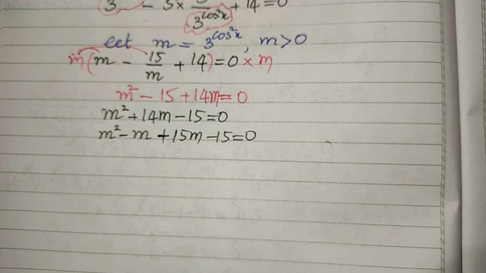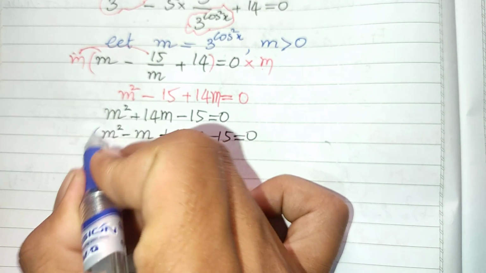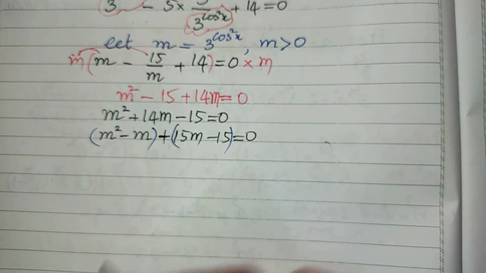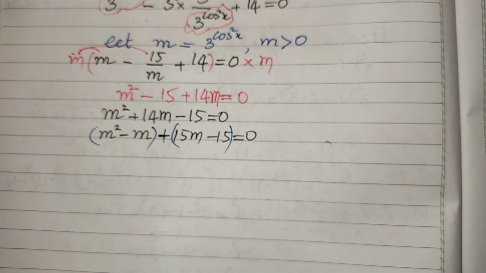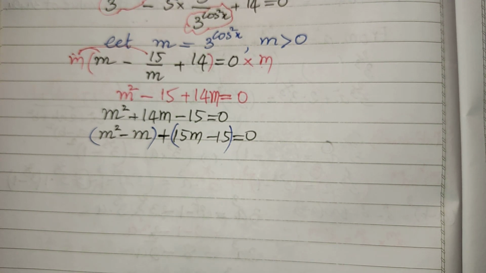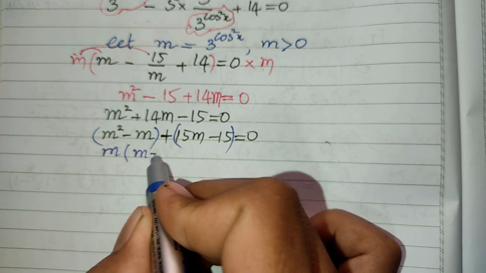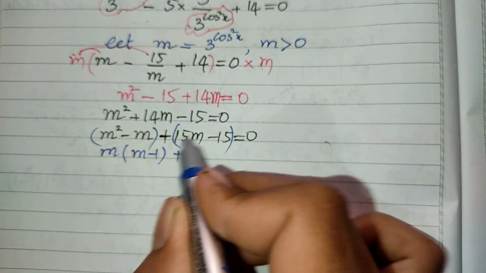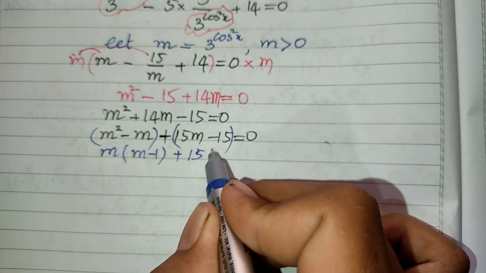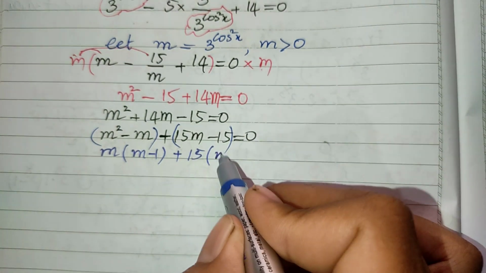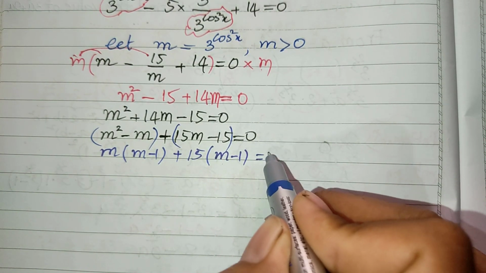Now we group the terms. We take m out as a factor: m times m minus 1, plus we take 15 out: 15 times m minus 1, equals 0.